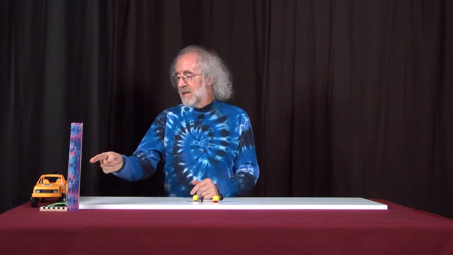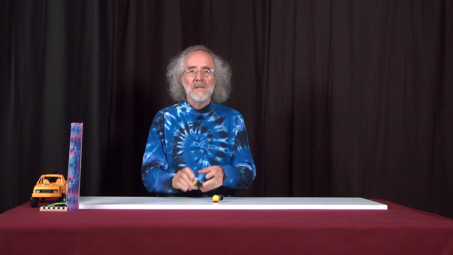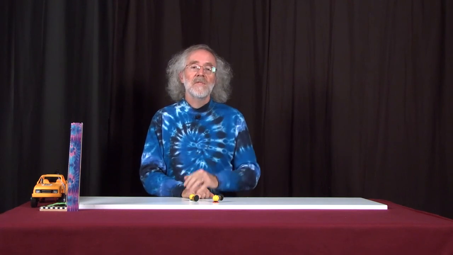But we've seen several different kinds of forces at work here. We had a spring force when I bend this hacksaw blade to the side, or a spring force when I do this. We also have clearly friction at work. We've got weight at work. We've seen lots of different types of forces.